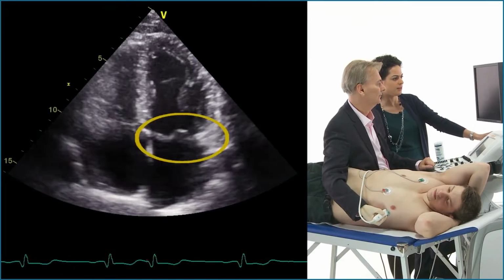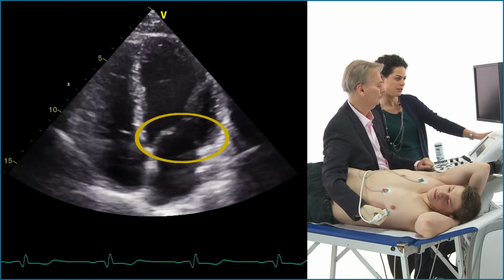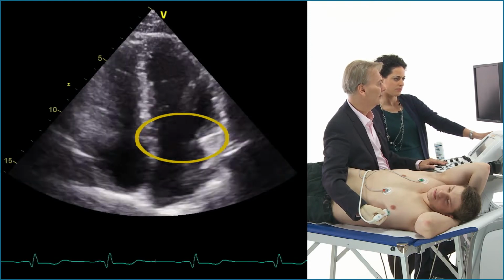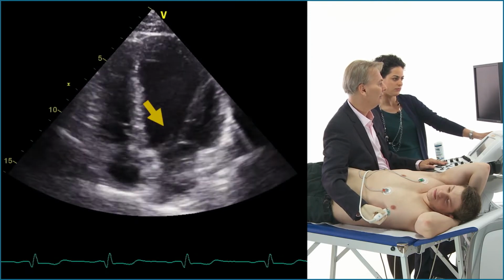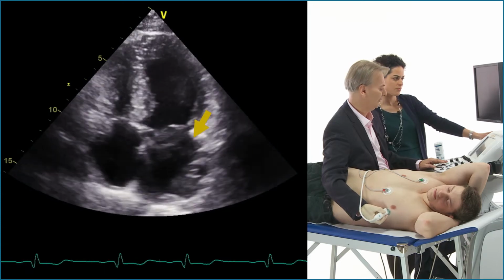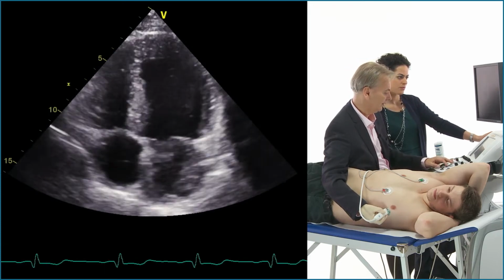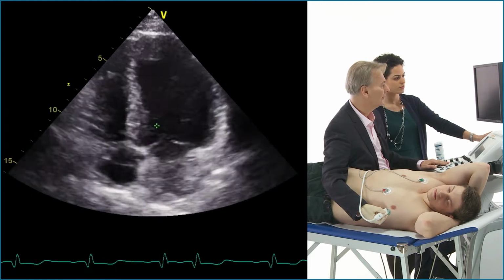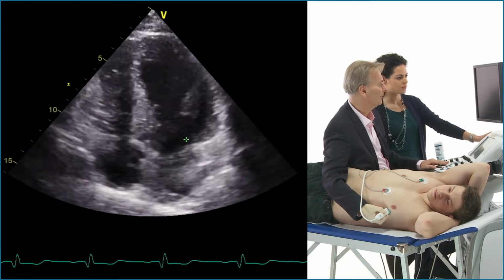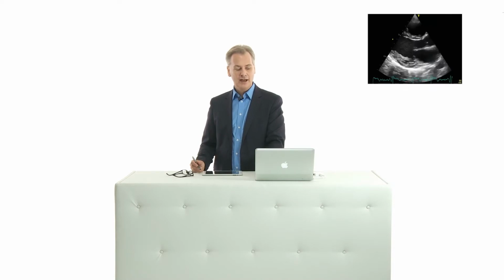Again, the mitral valve on the left. Yes, you see the anterior leaflet, which is a bit longer, and the posterior, which is a little bit shorter. Let me show you this. Here, this is the anterior leaflet. This is the posterior leaflet. Compare this parasternal long axis view with this one right here of our patient. Do you see the difference?